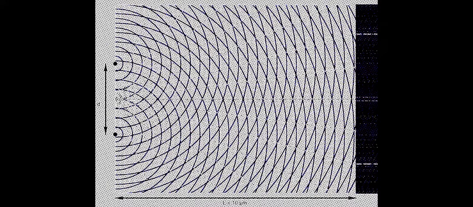Now we are going to evaluate the fringe width, meaning the distance between two bright fringes, or the distance between two dark fringes. We are going to evaluate this mathematically now.